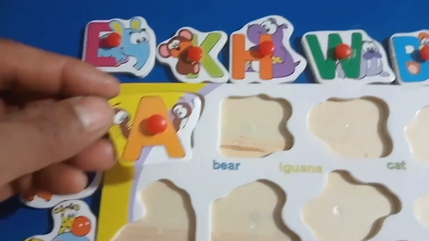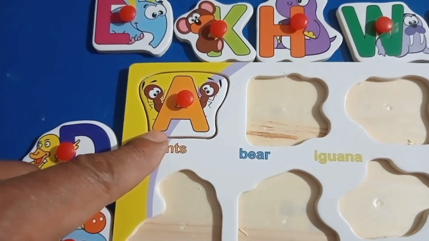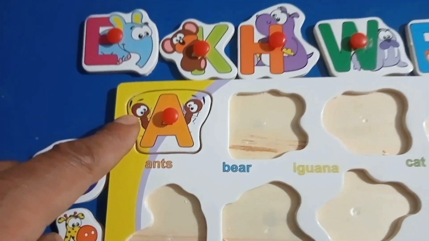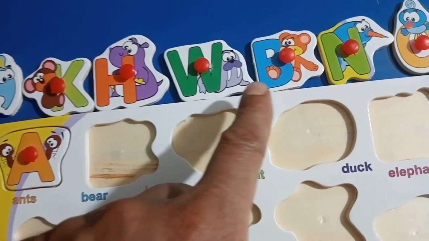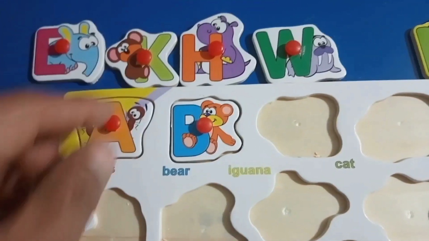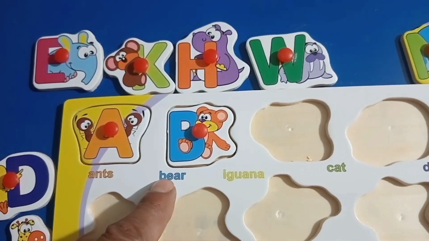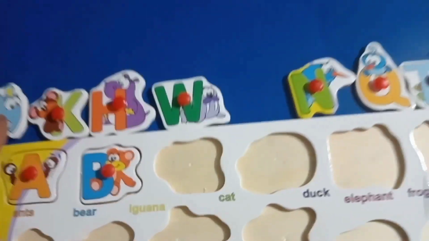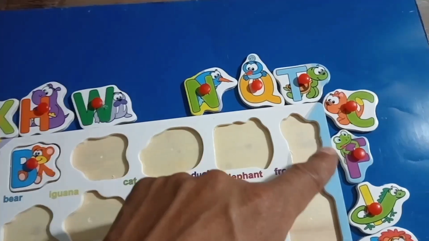Now we start. Letter A. A is for ant. This is an ant. Okay, next letter is B. Letter B. B is for bear. This is a bear. Okay, next letter is C.